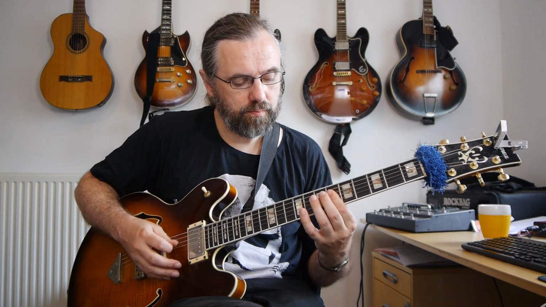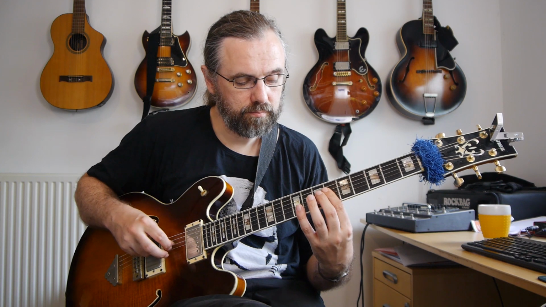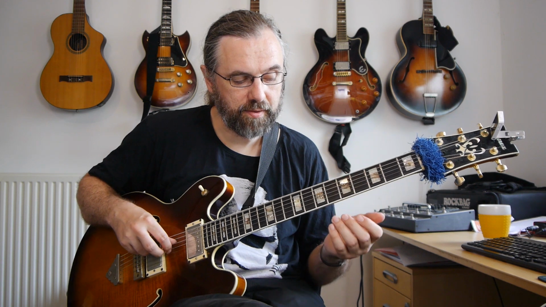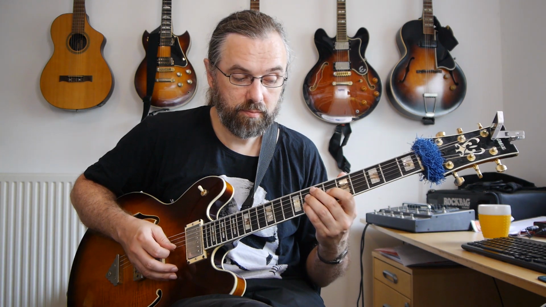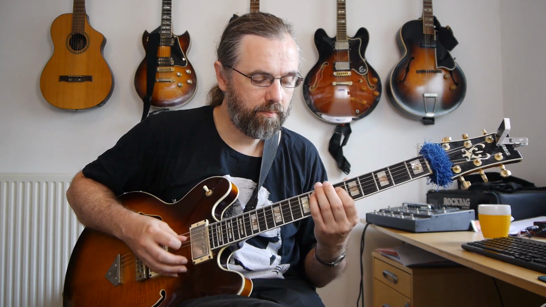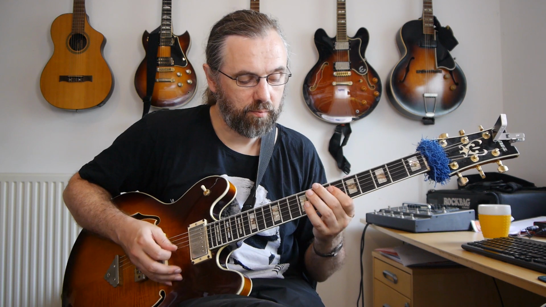Let's see, what else can we do? You could take the triads from the third of the B flat minor, and then connect that to the triad from the third of the E flat, which is of course a G flat diminished triad. So now we have this movement, and then if you make a line with that, you can move from one to the other.